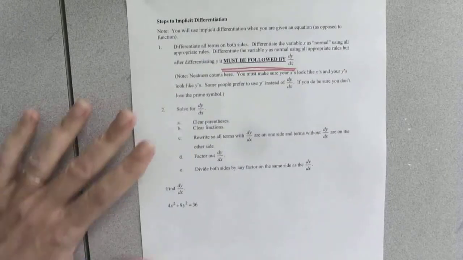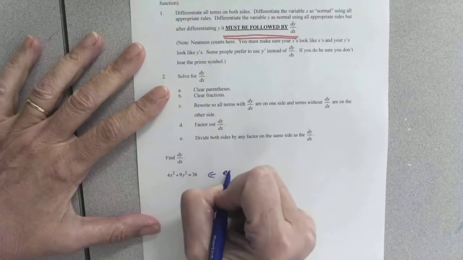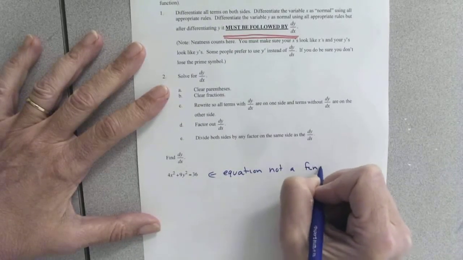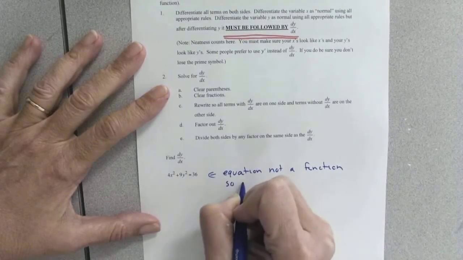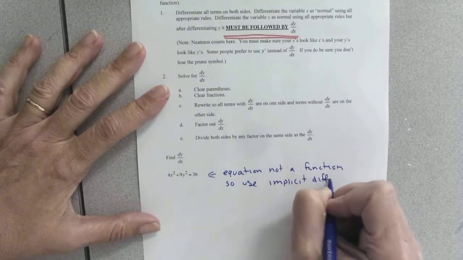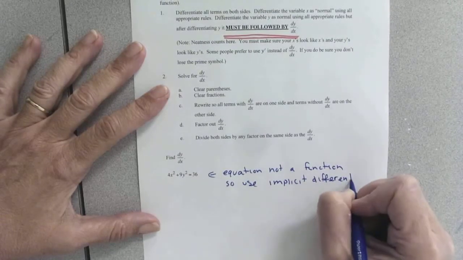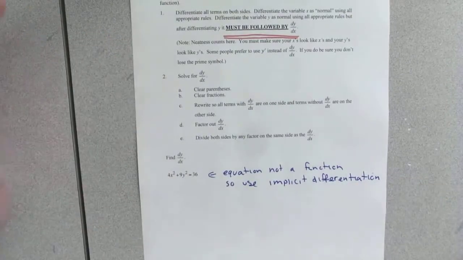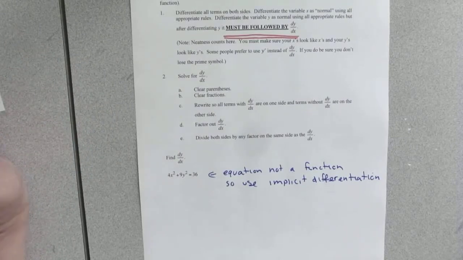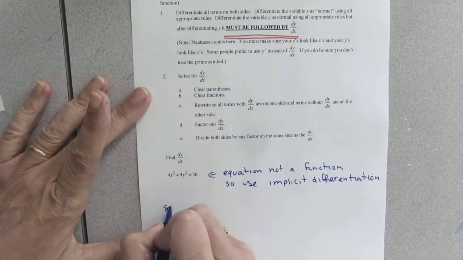So let's do this first problem. First of all, we're going to note it's an equation, not a function. And so we will use implicit differentiation. Now the homework, I believe the computer tells you each and every time to use implicit differentiation. I'm not likely to do that on a quiz or test. You need to recognize when to use implicit differentiation, and you're going to recognize it when you have an equation as opposed to functions.